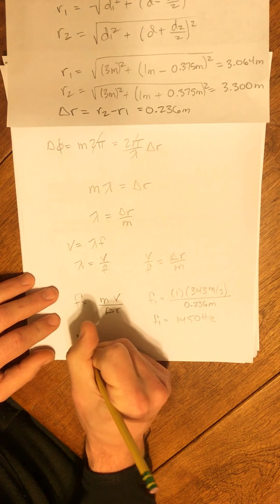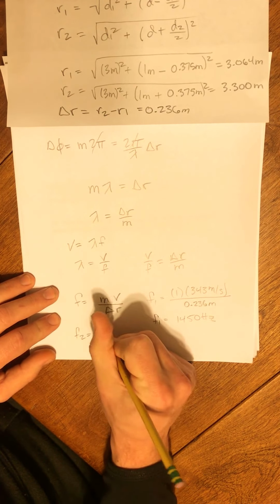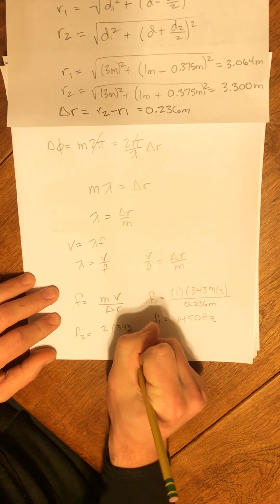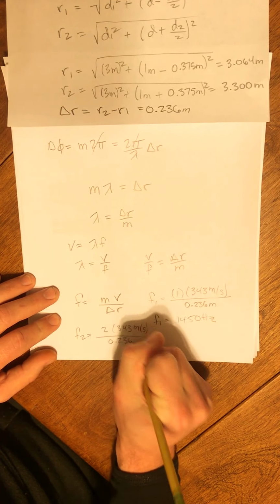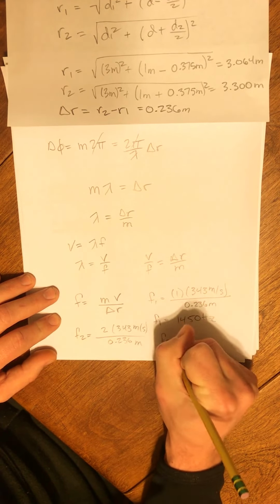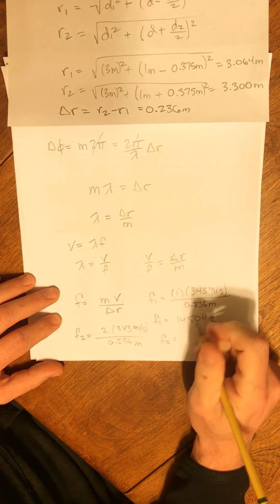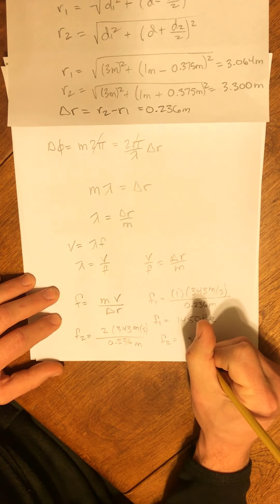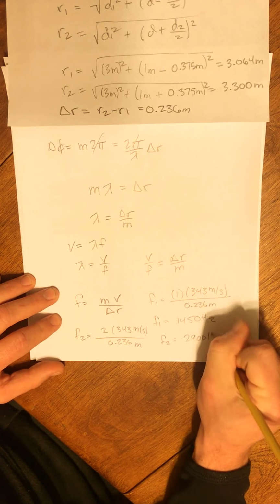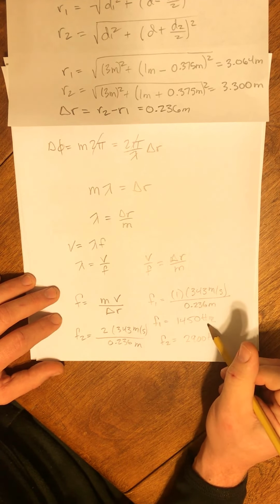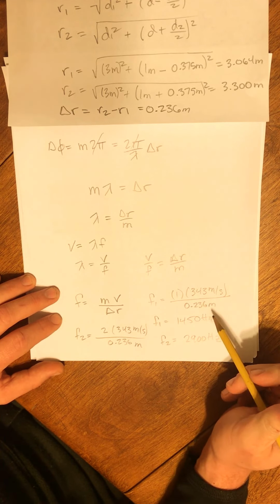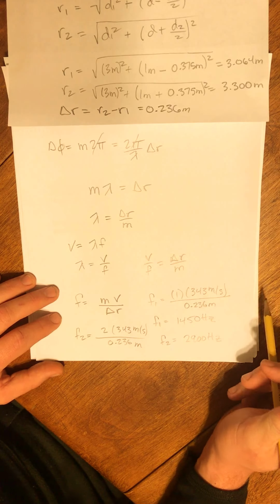What's left is just to repeat this process for the second frequency, which is going to be 2 times 343 meters per second, divided by 0.236 meters. And this gives us a second frequency, which will produce a maximum at that point of 2,900 hertz. And as expected, the second frequency is just twice the value of the first frequency because we get 2 wavelengths in instead of just 1, which means that the frequency needs to be twice as high.